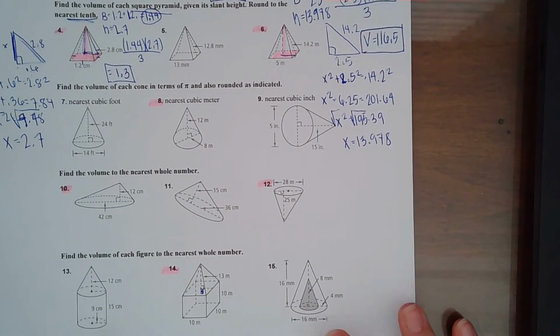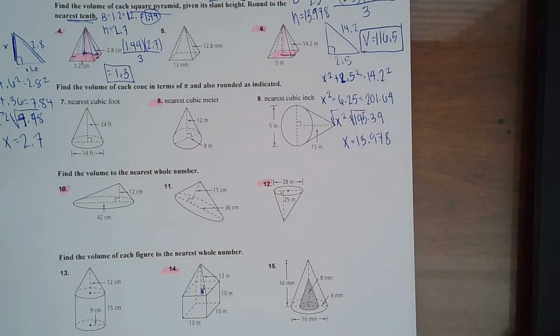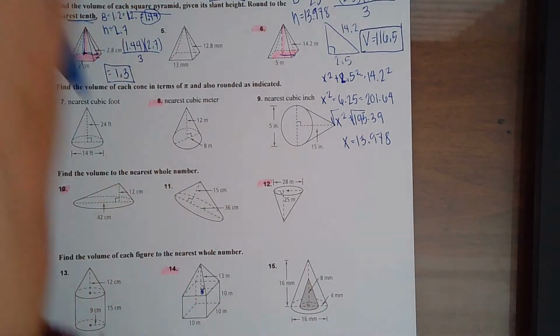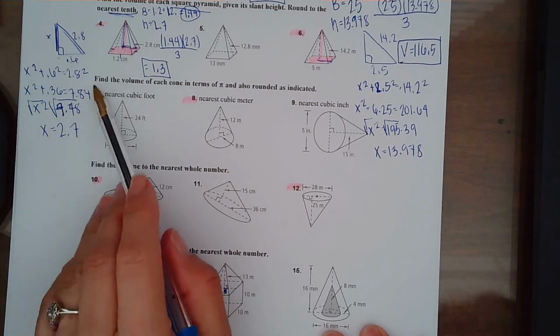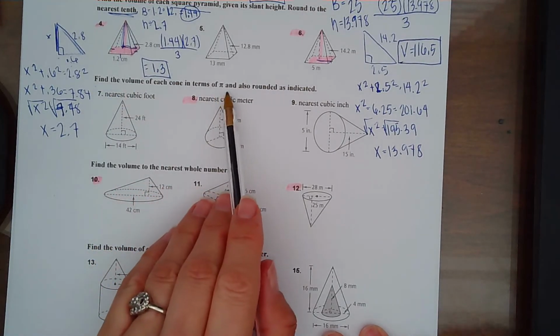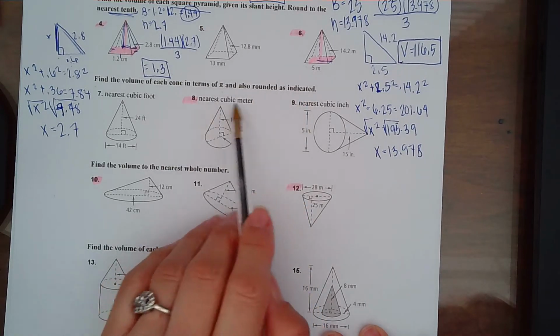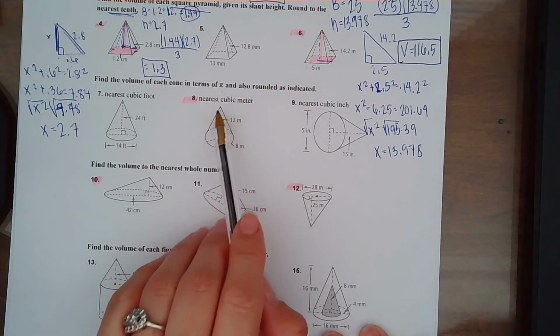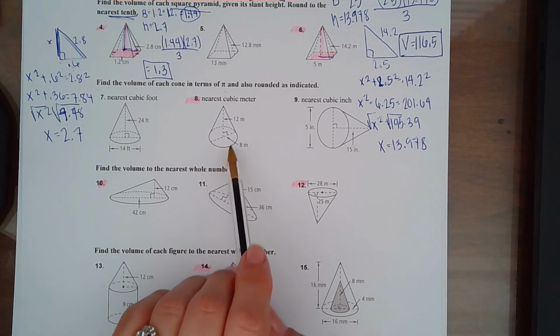go formative. Okay, so now to the nearest cubic centimeter. Well, this one's kind of nice because they already went ahead. And wait, okay, so you'll notice in the directions it says find in terms of pi and rounded as indicated. So nearest cubic centimeter. In the go formative, I'm not having you guys write in terms of pi. I'm just having you write the decimal.